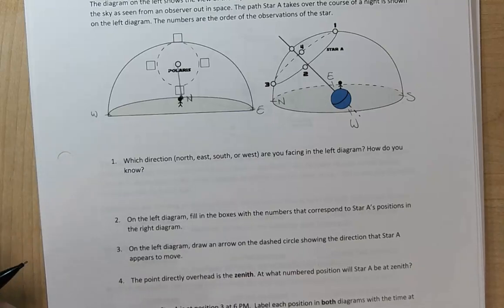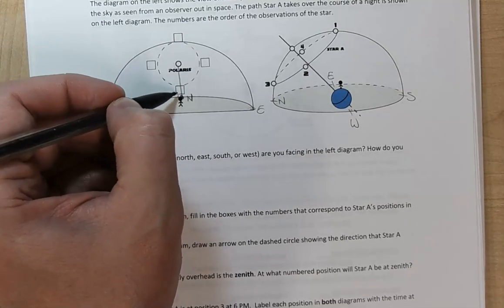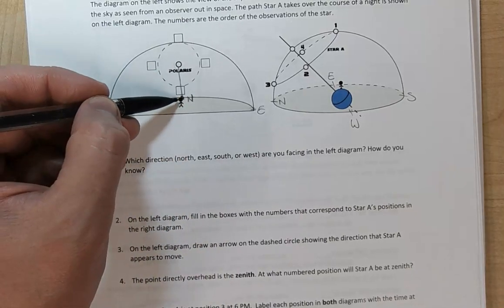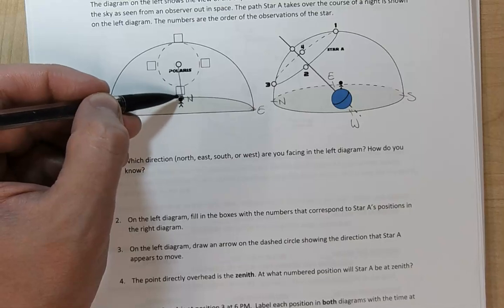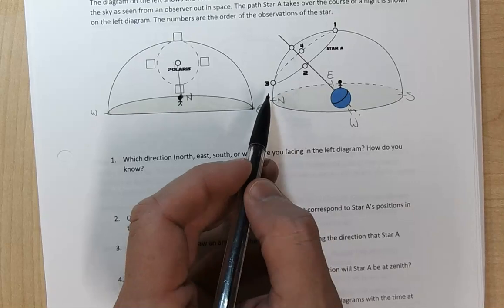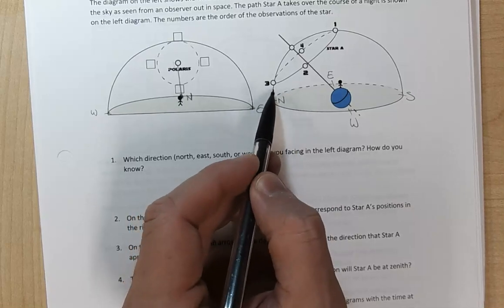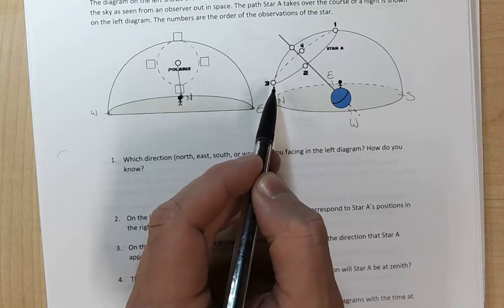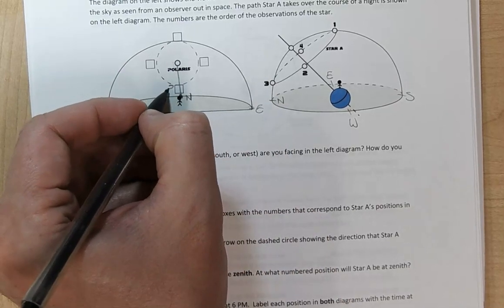Okay, well, this box right here is at a low altitude, just a little bit above due north. Which location is that over here? Well, due north, a low altitude, just a little bit above the northern horizon. That's got to be position 3. So this must be position 3.